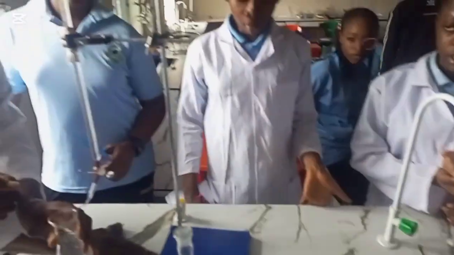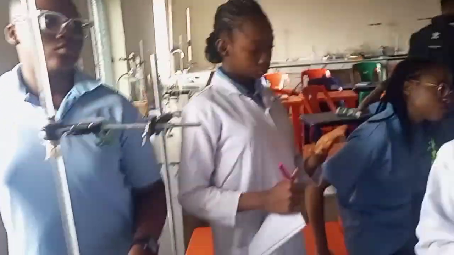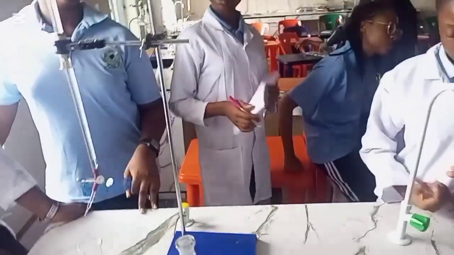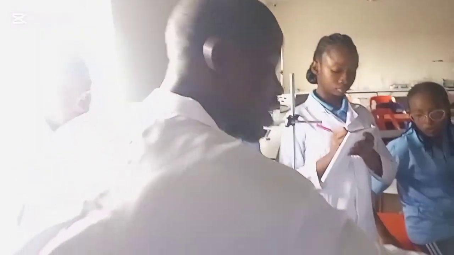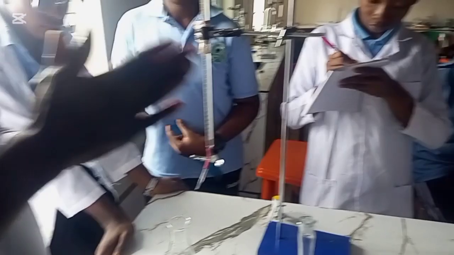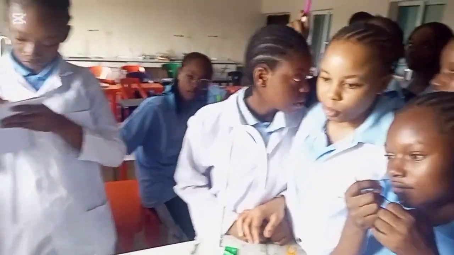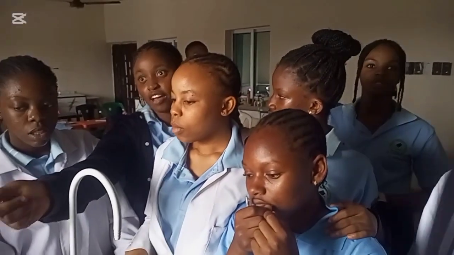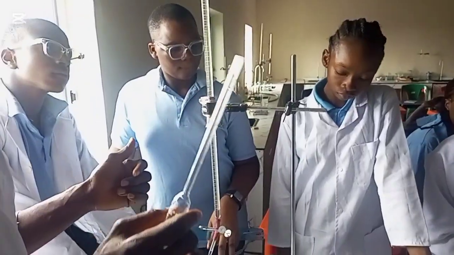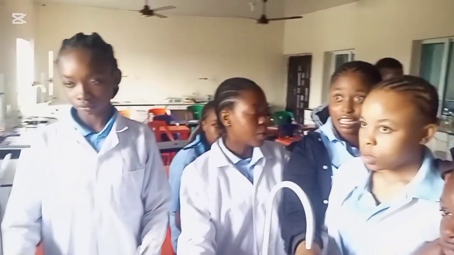The reading: write 0.00, and under it you write the reading, 4.4. The reaction is a chemical reaction. We do the titration with phenolphthalein indicator 3 times.